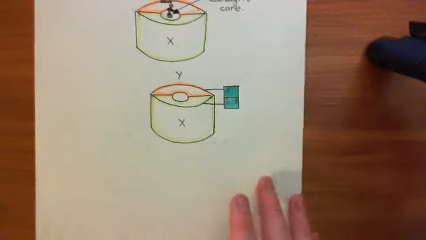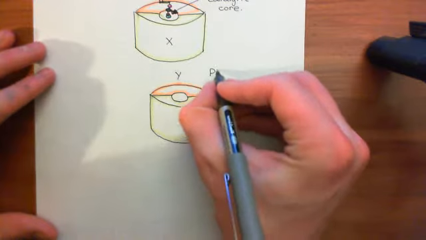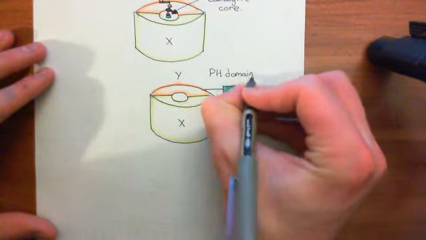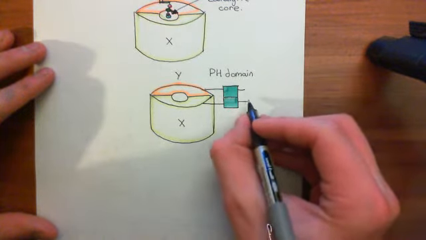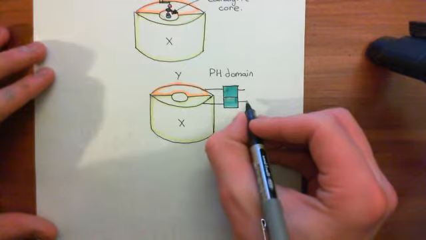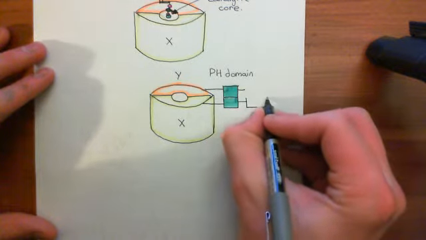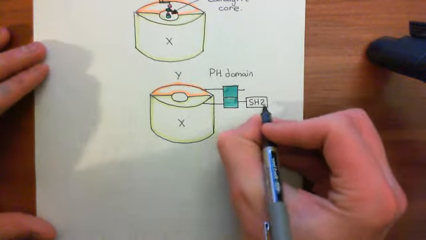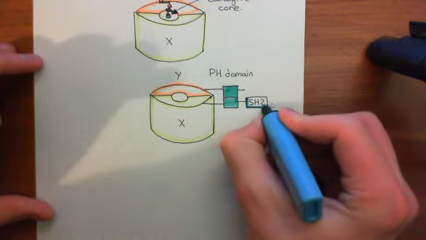Okay, so here are the two halves of our pleckstrin homology domain, making a full pleckstrin homology domain here. Then sandwiched in between the two halves of the pleckstrin homology domain, we had two SH2 domains. Firstly, we had the N SH2 domain, which was closer to the amino terminus. Here that is. I'll colour this in blue here.